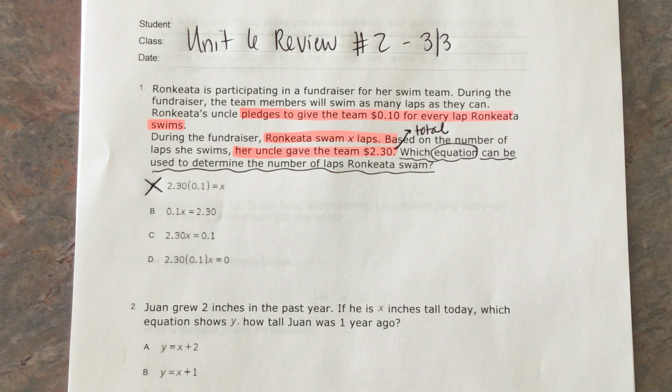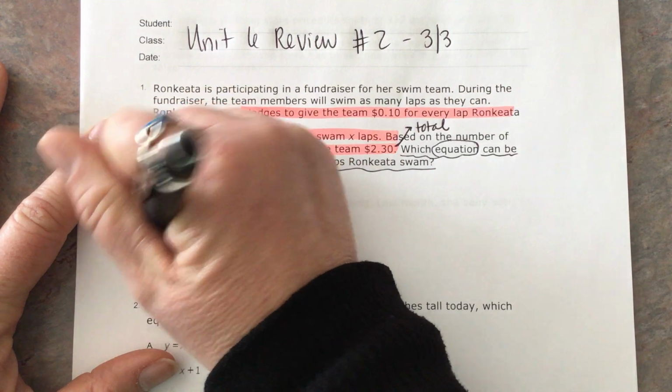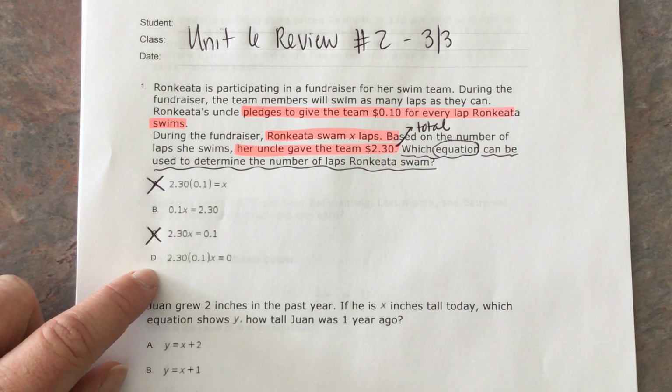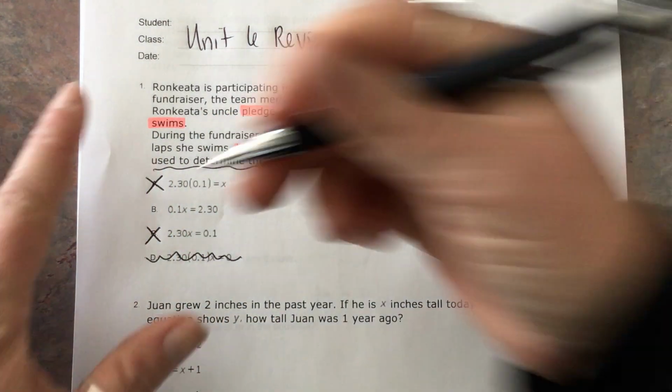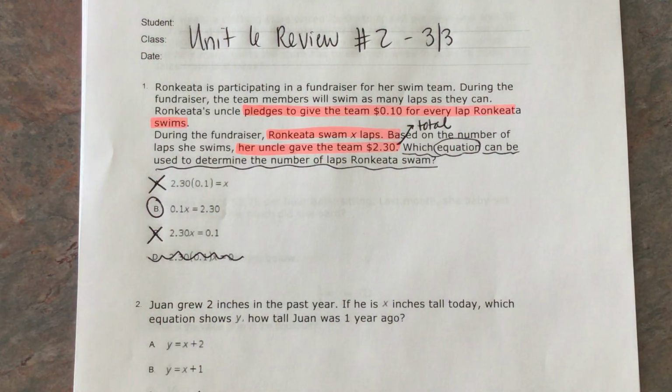So C says $2.30 X equals 10 cents. Does that make sense? No, because 10 cents, is that our total? No, so C is out. And then D, $2.30 times 10 cents times X equals 0. That doesn't make sense. So we don't even want to look at that. So yes, the correct answer for this one is going to be B.